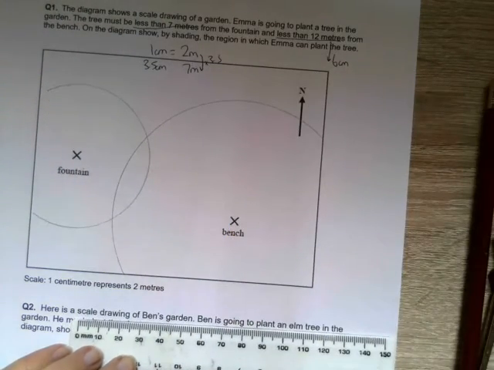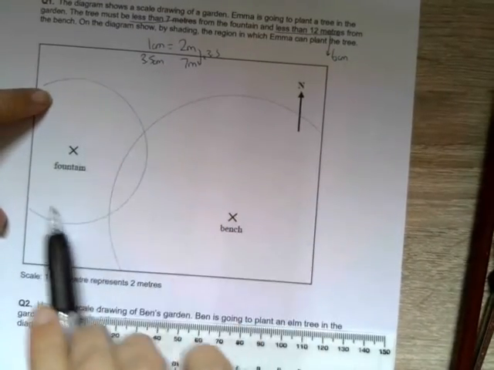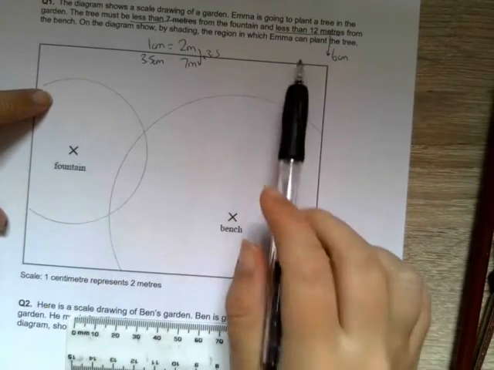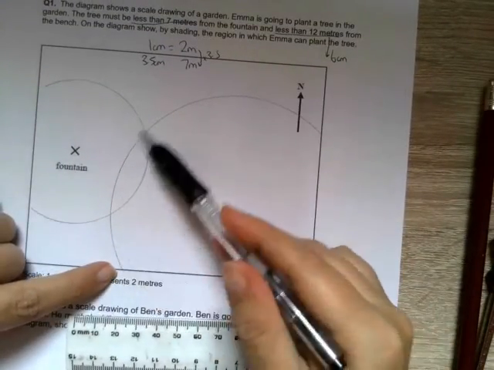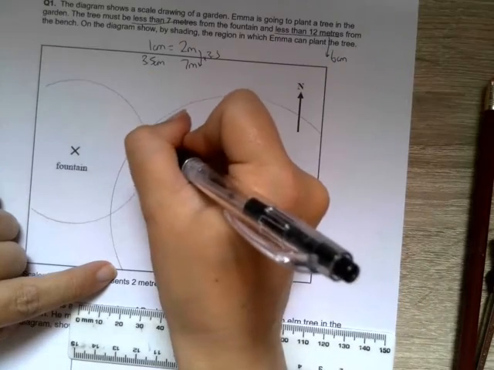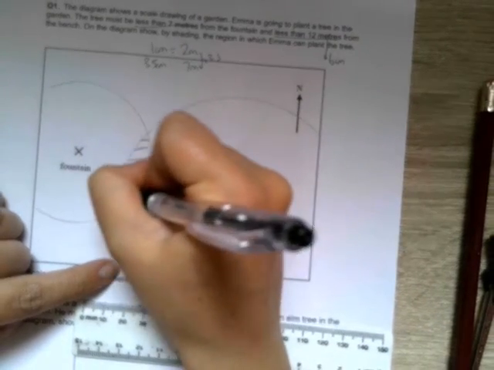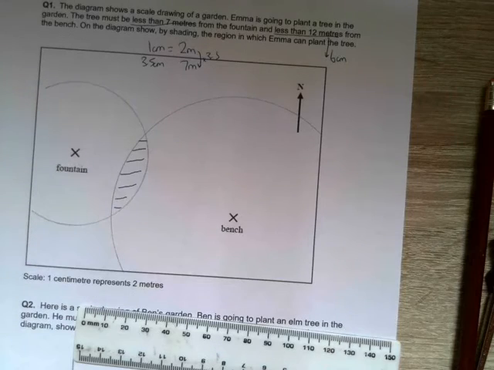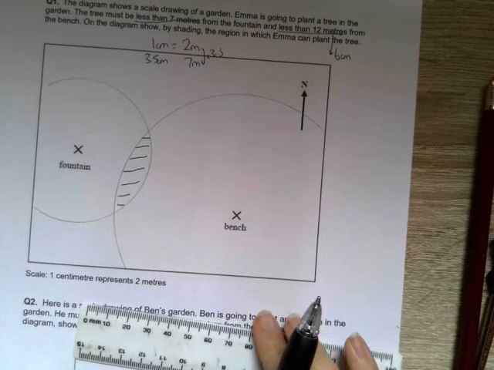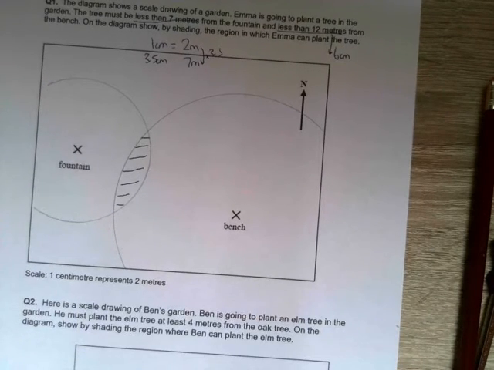So like that. So it needs to be less than 7, so it needs to be inside of this circle. It also needs to be less than 12, so inside of this circle. So therefore it's going to be this section here, where it's inside of both circles. So that would be the region where she could plant the tree.